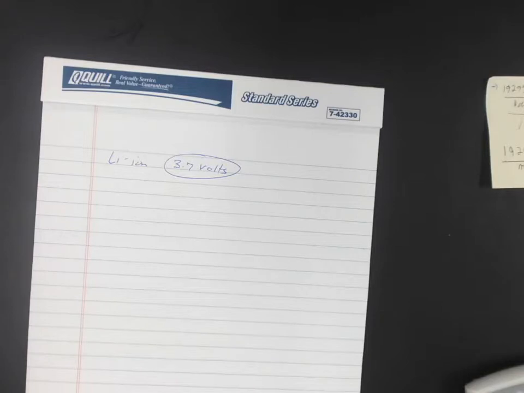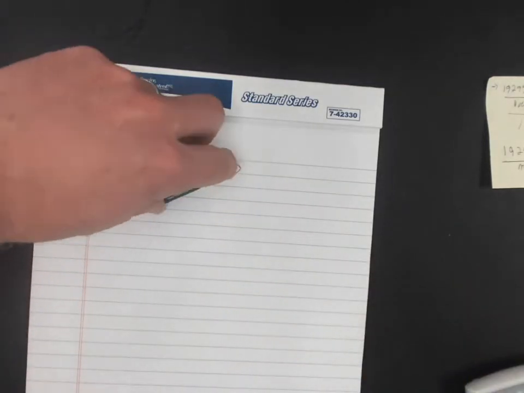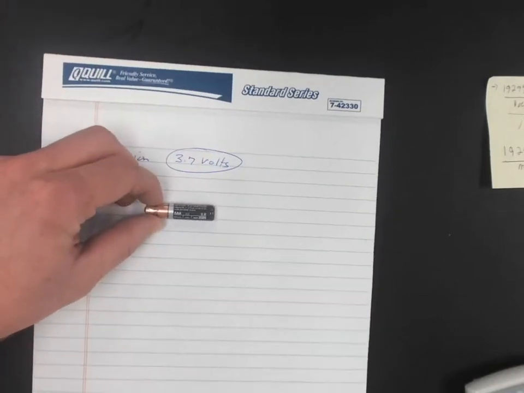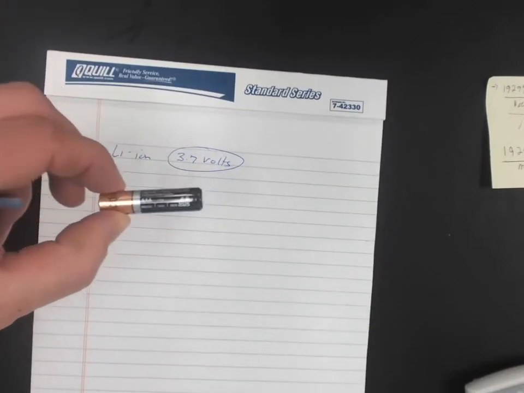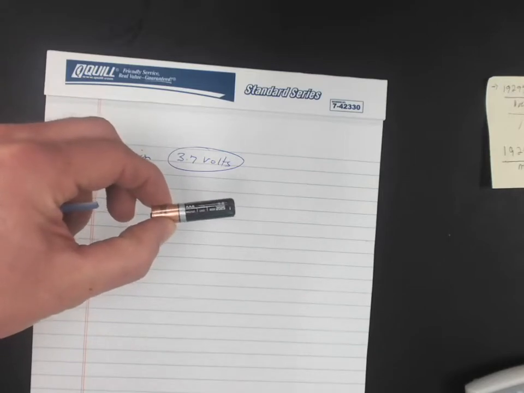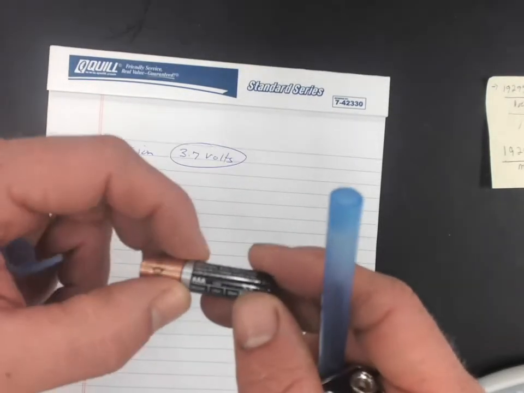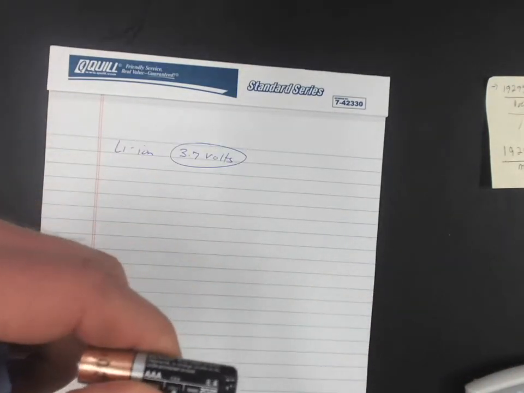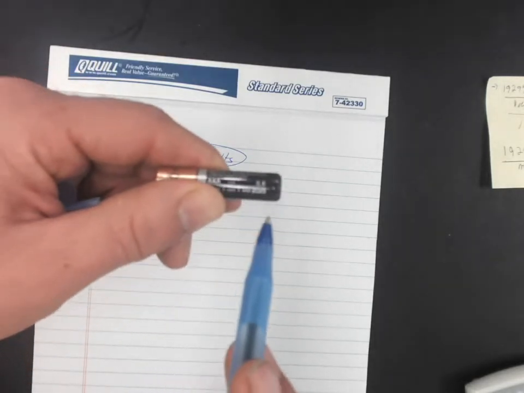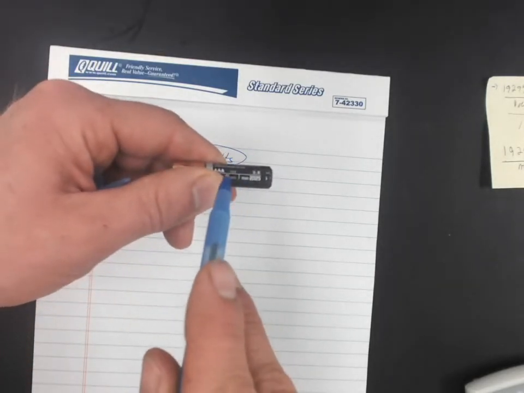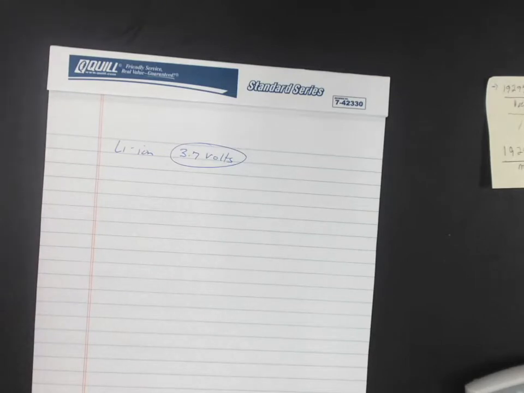Now, you guys are familiar with batteries because we use them all the time. You might be familiar with this guy, which is a AAA battery. You may not know, however, the voltage it produces, but right here it says 1.5 volts.